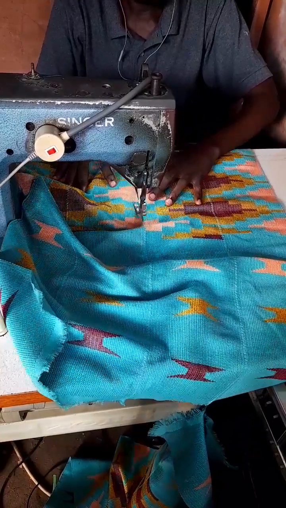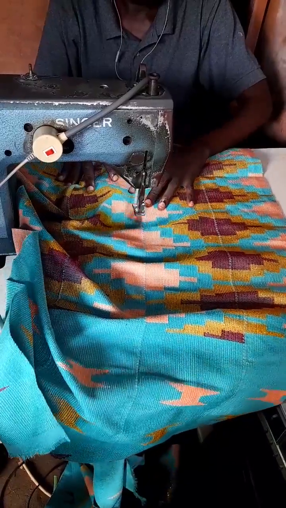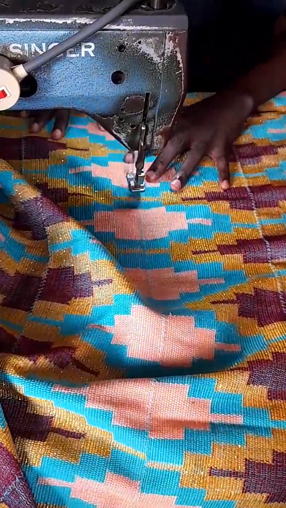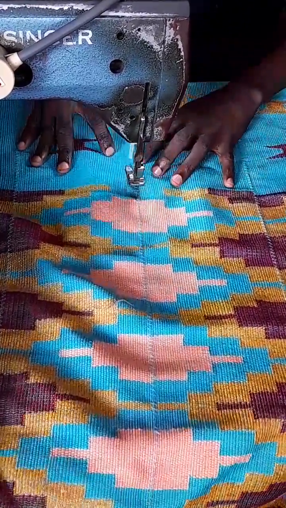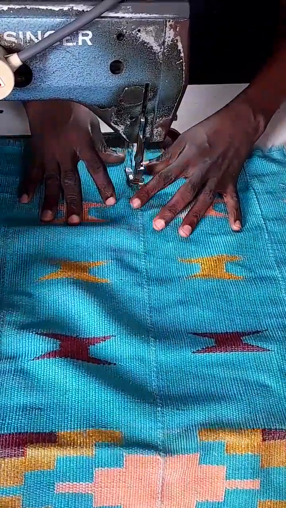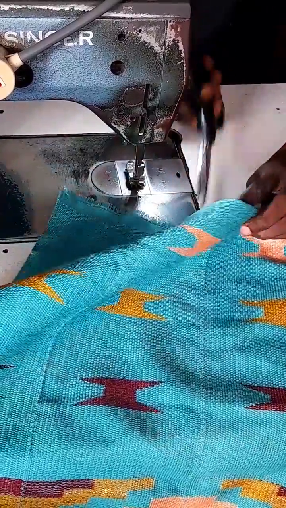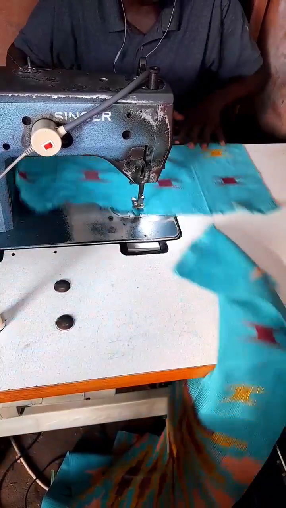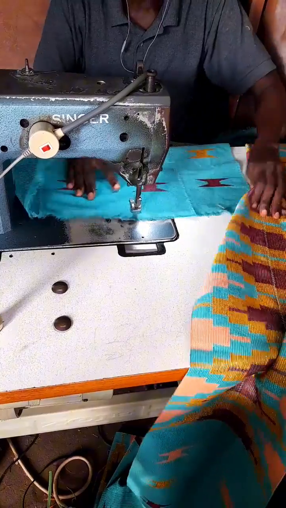As you can see, he has finished joining the pairs or the single ones and is now joining the pairs together. With that one too, as you can see, the peach in the middle are matching with each other to create that visual impression and that appealing characteristic of the kente cloth.